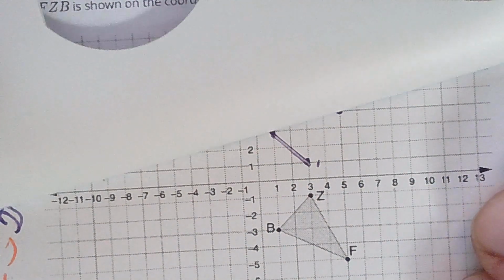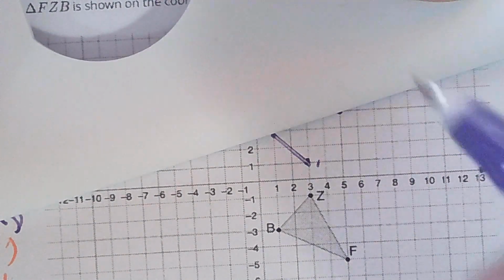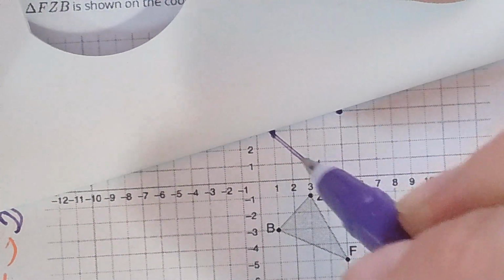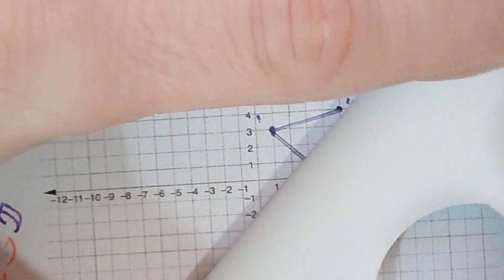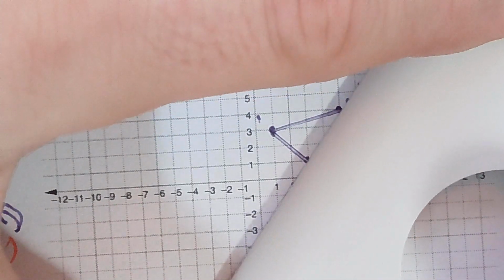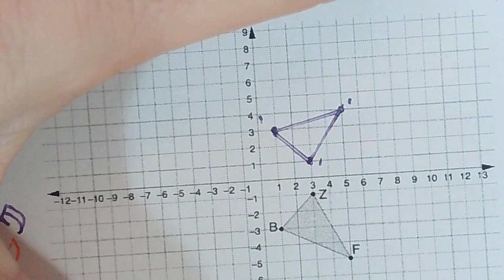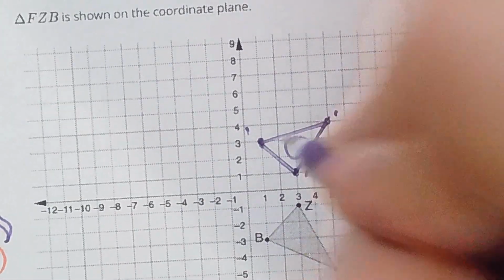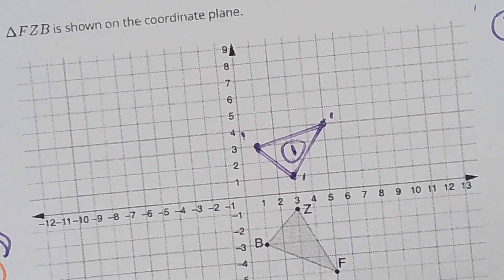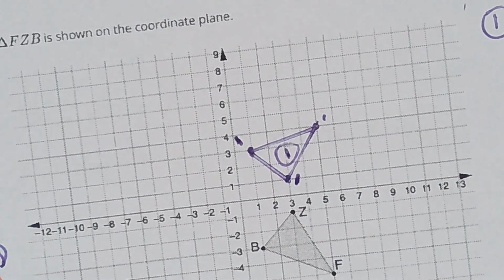Sorry about that. Okie dokie, now that one is all done. So that is our new prime, after our first transformation. Those are our primes, so that's our prime triangle.